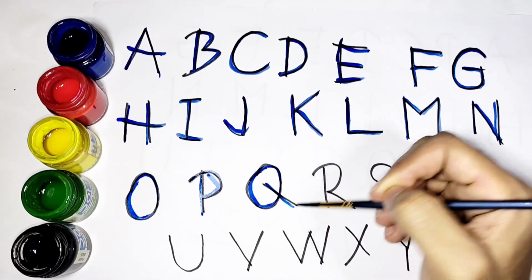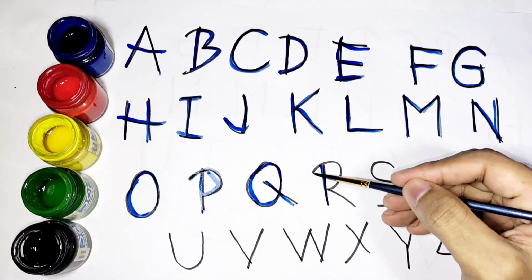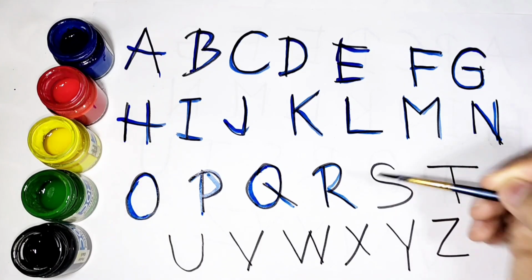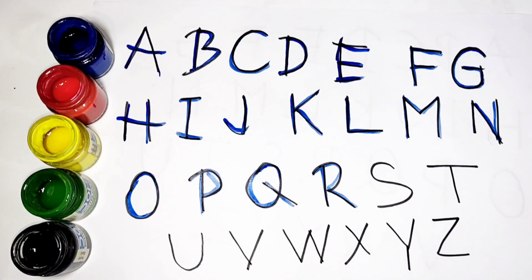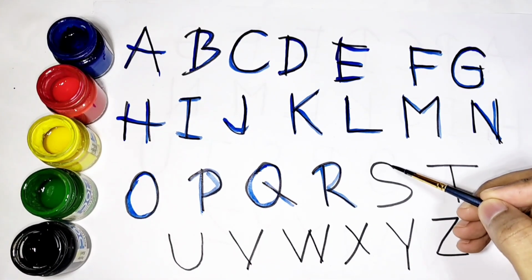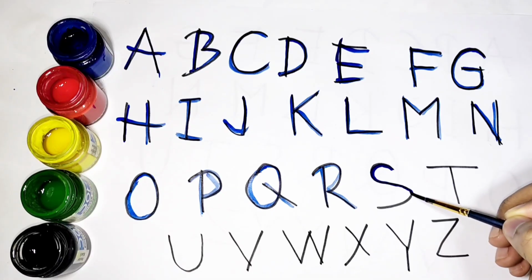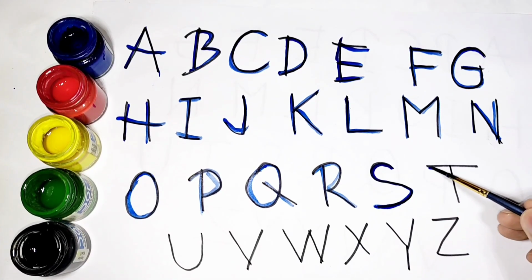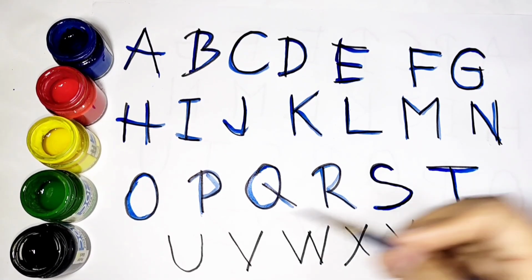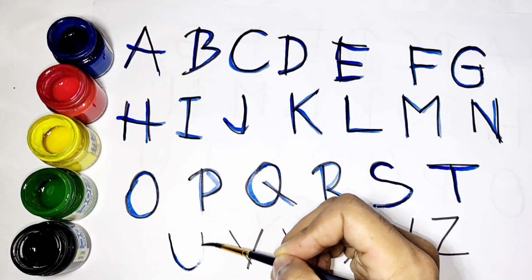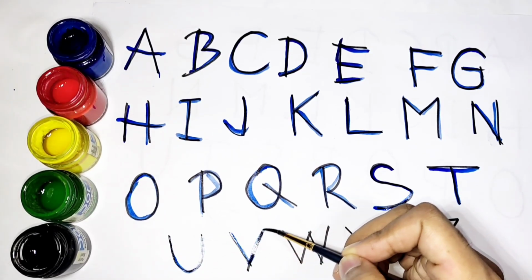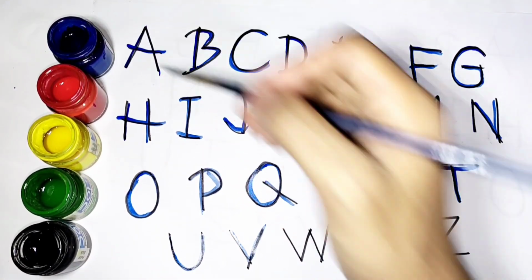Q for queen. And R for rose, R for rice. The next one is S. S for sun, S for snake. The next one is T. And the next one is U. U for umbrella. V for van.